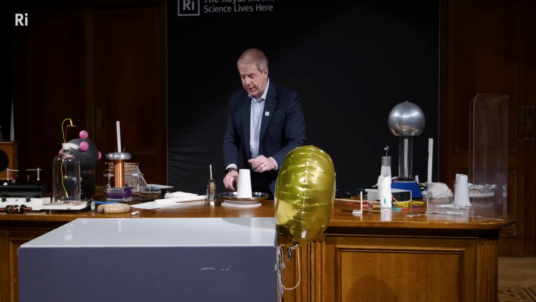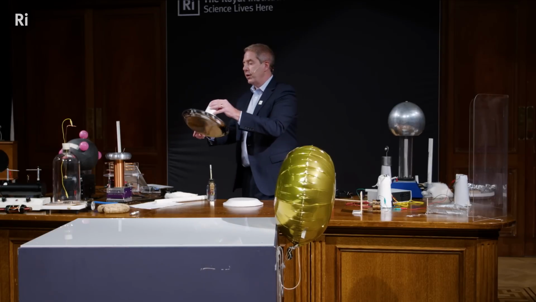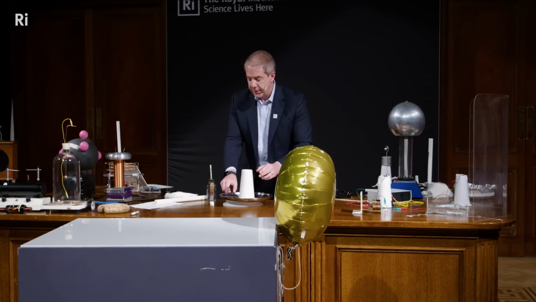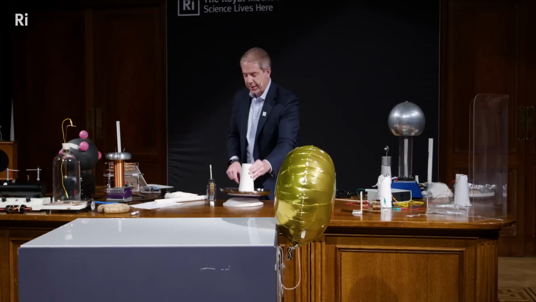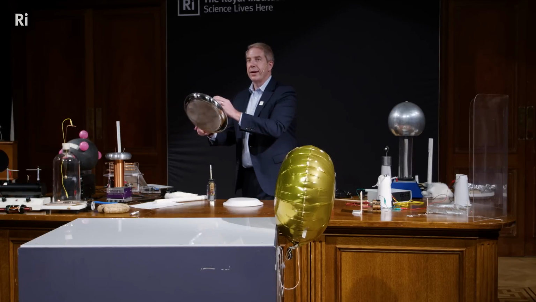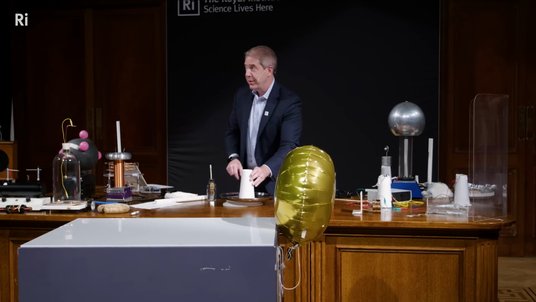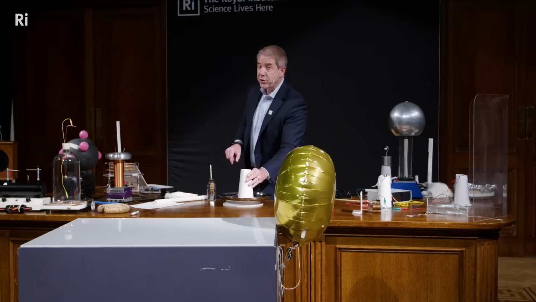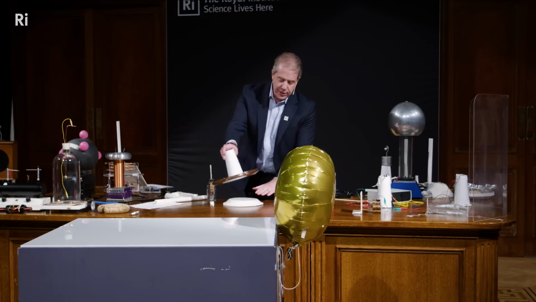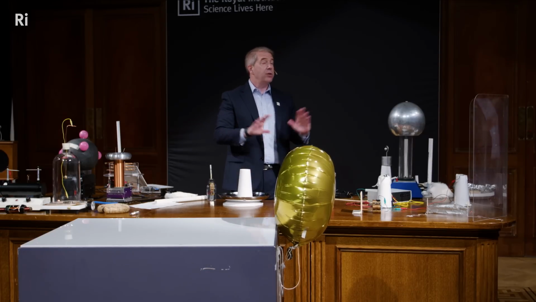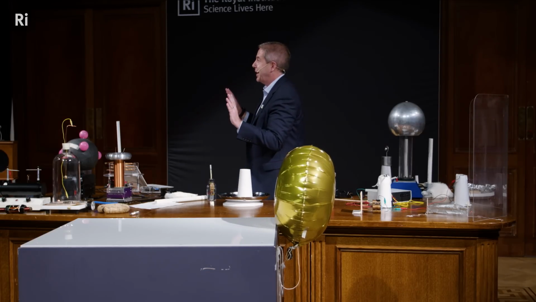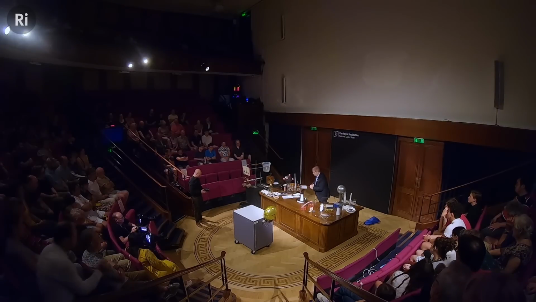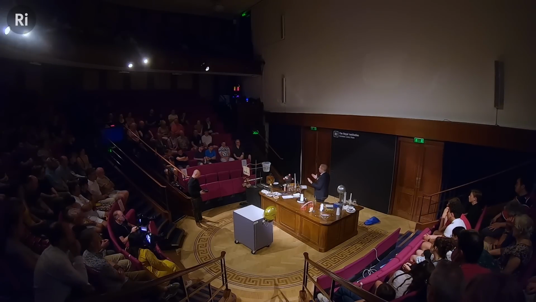I can touch. I could transfer. I could touch. You can't hear it, but a spark. Spark. Spark. You getting the idea? So I could actually do this all day. And if I had a good insulator and the charge wouldn't disappear, I could do this for the rest of my life. Okay? Now, people sometimes say, well, isn't that free energy, free electricity?